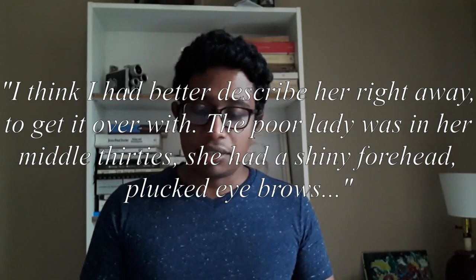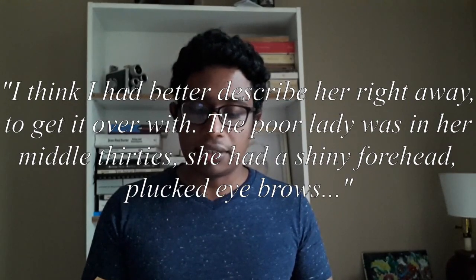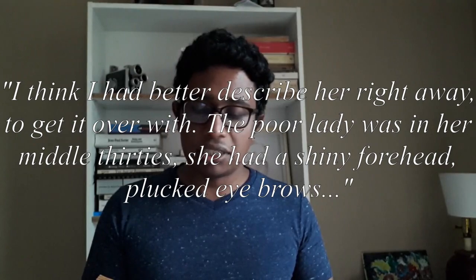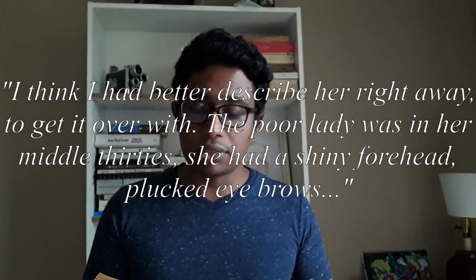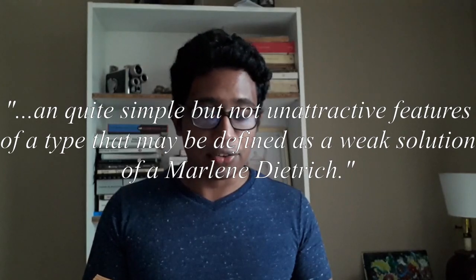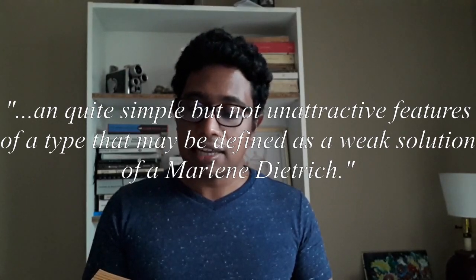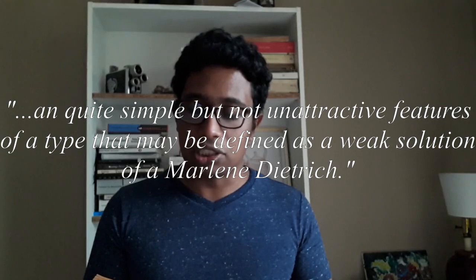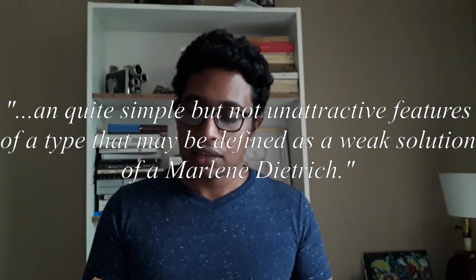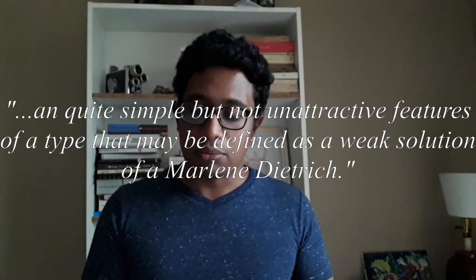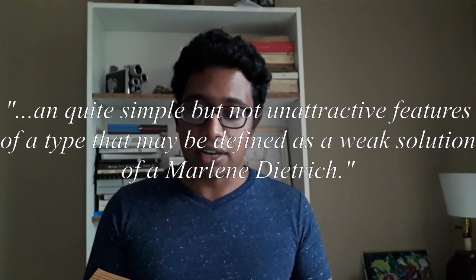I think I had better describe her right away, to get it over with. The poor lady was in her middle 30s. She had a shiny forehead, plucked eyebrows, and quite simple but not unattractive features of a type that may be defined as a weak solution of a Marlene Dietrich. Patting her bronze-brown bun, she led me into the parlor where we talked for a minute about the McCoo fire and the privilege of living in Ramsdale.